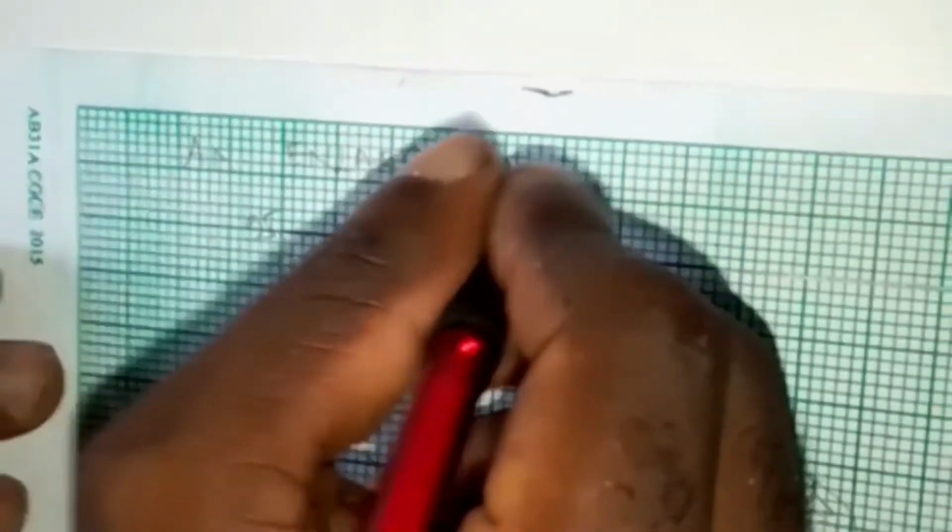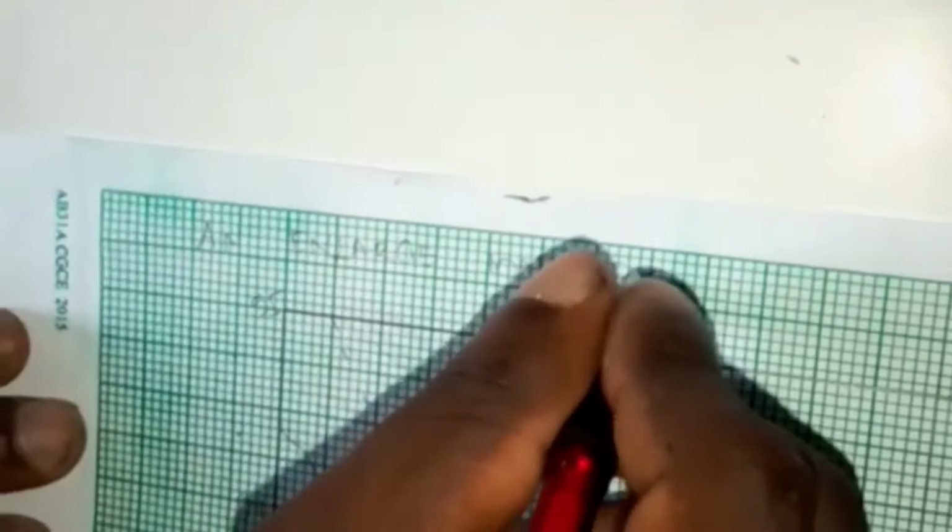An enlarged map extract of Olapo. We have to use the area in which we are working.